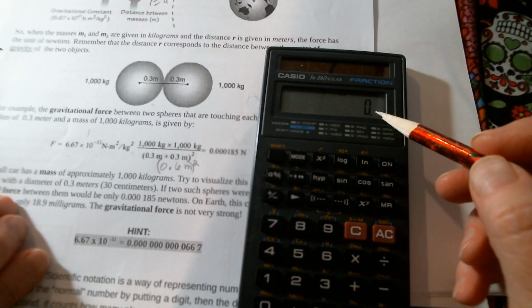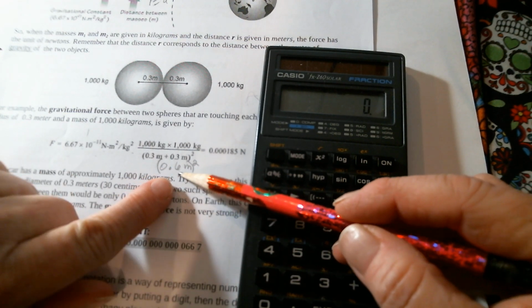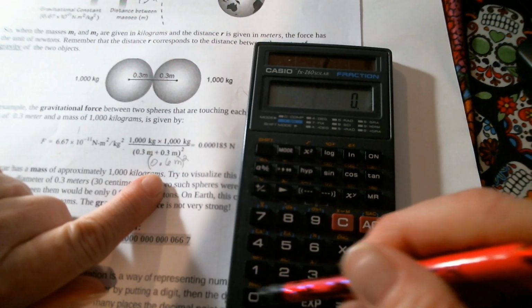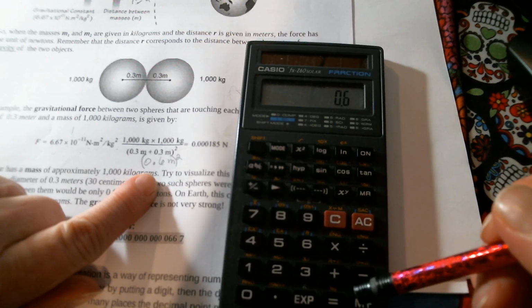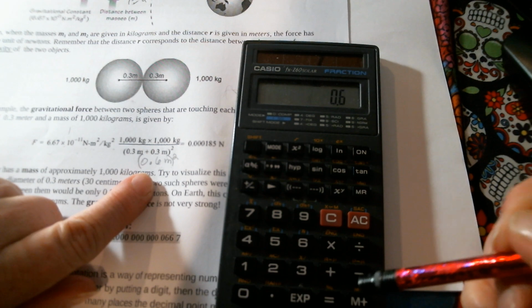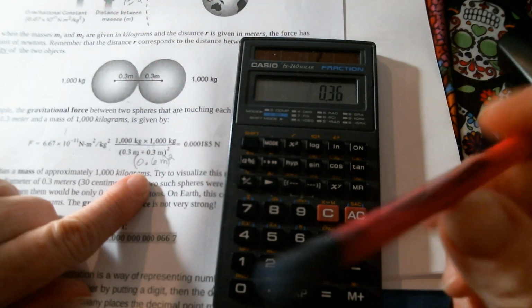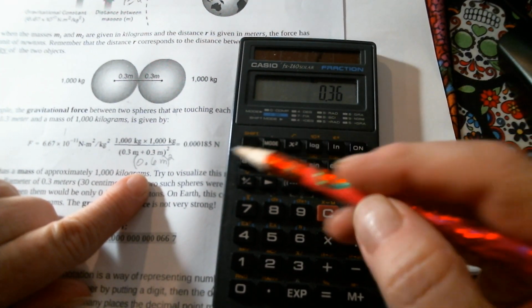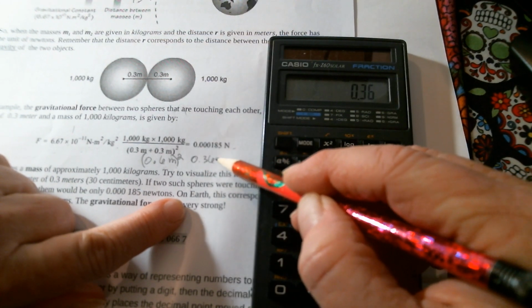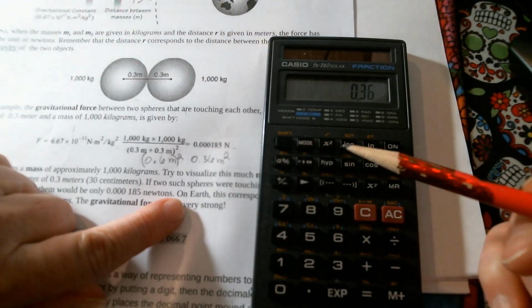Okay, so actually, let's do that. If you'll see the calculator, we're going to square this number. So I'm going to type in 0.6 times 0.6, and that's going to give me the square. Okay, so 0.36, and that's going to be meters squared.